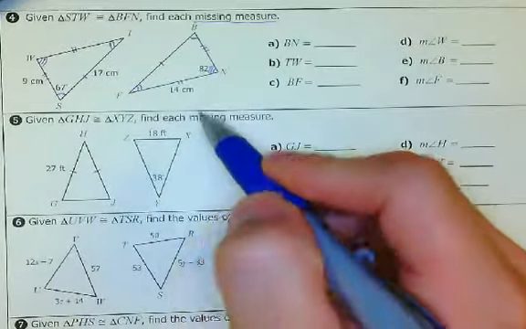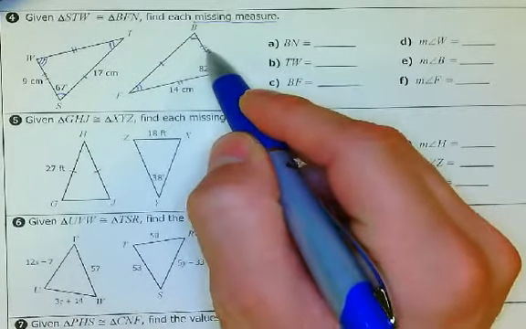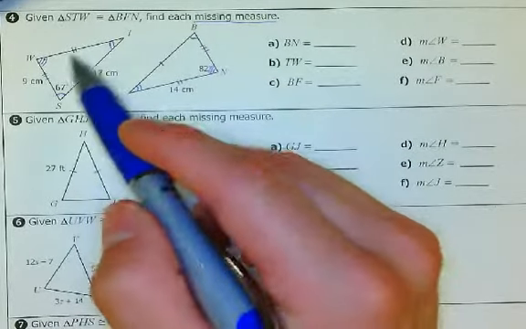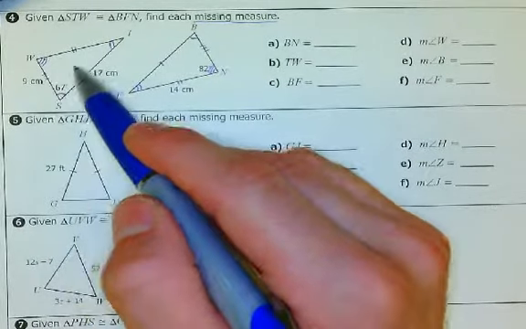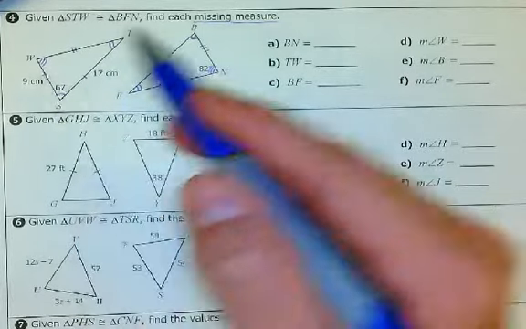So for BN, we don't have a number for, but we know it has 3 marks, 1, 2, 3. So on this triangle over here, going to look for the side that has 3 marks. That has 1, 2, here's 3.